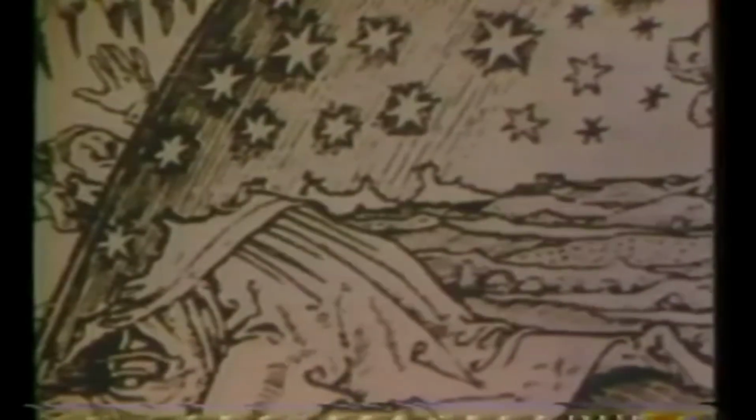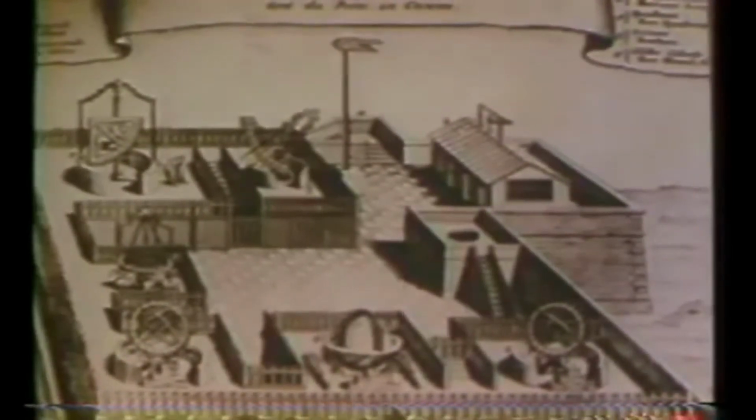Over the course of many centuries, ignorance gave way before knowledge. And superstition and fallacy yielded before scientific fact and reality.